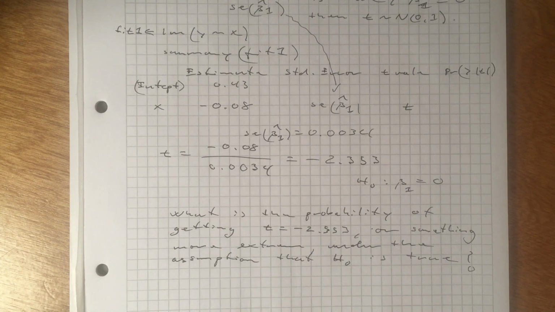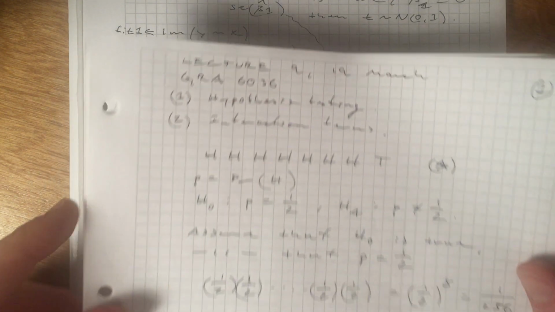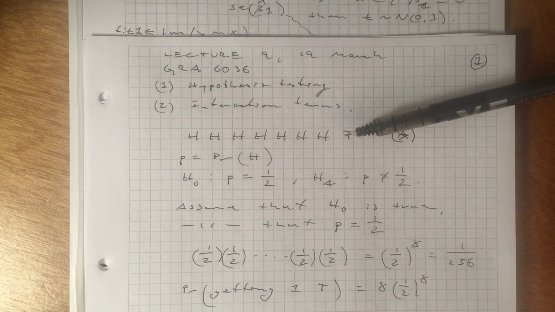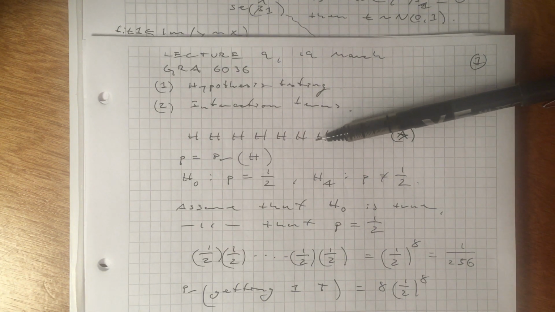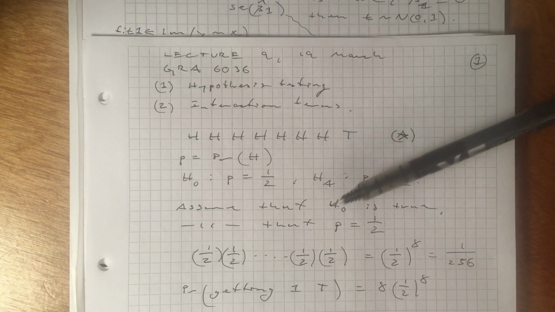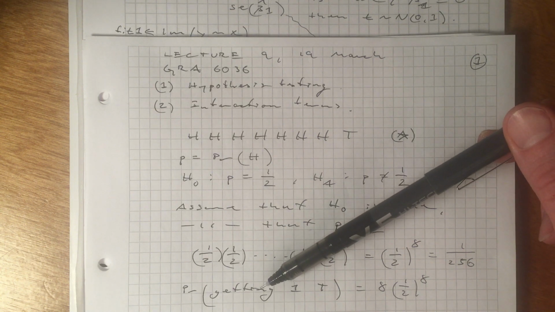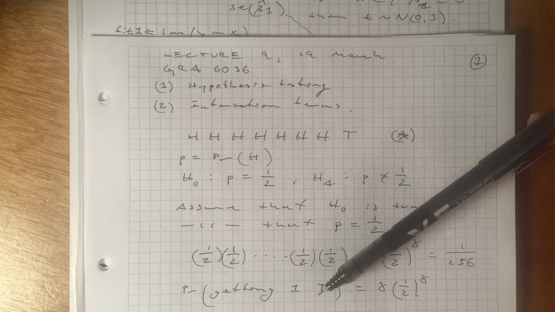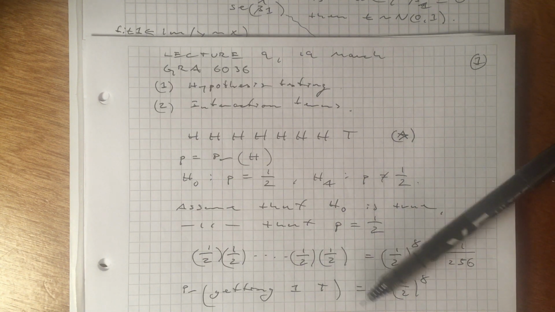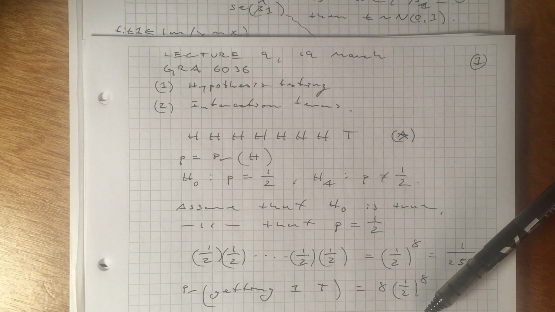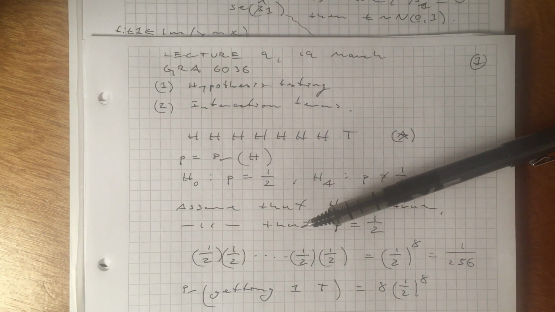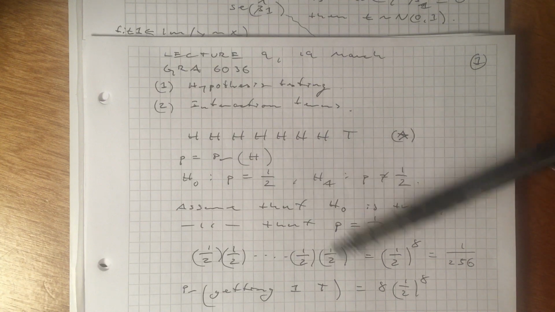Well, let's go back to coin tossing again. This is the sequence that we observed, and we computed the probability of getting one and only one tail was this value, so that was a small number that made us stop believing the null hypothesis.